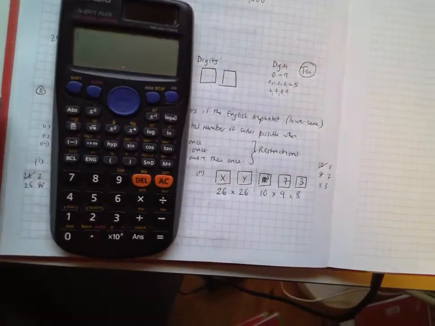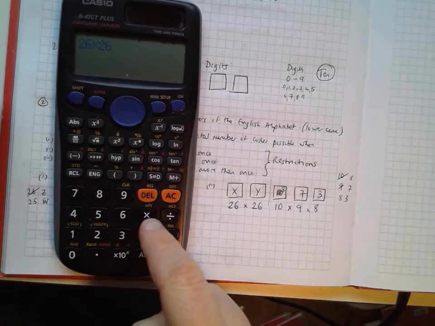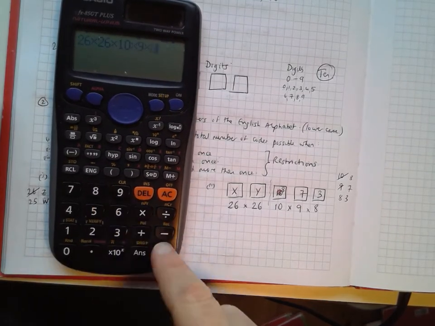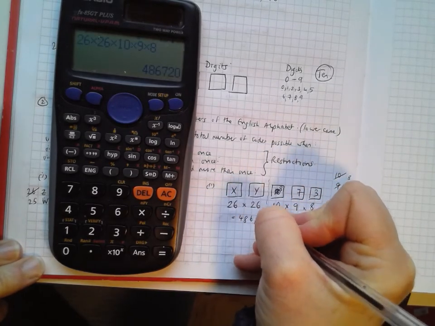Let's zoom out a bit here so you can see this. 26 by 26 by 10 by 9 by 8 equals 486,720.